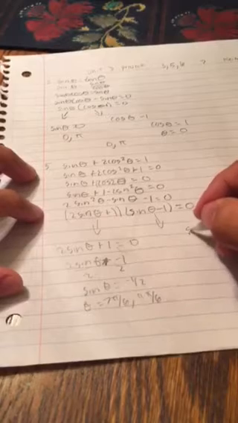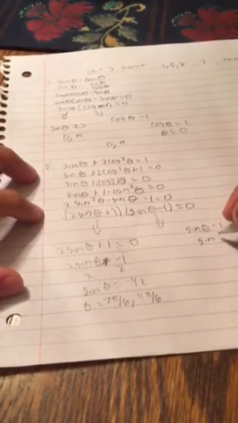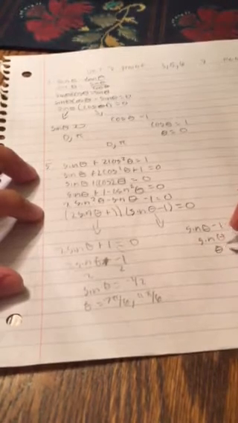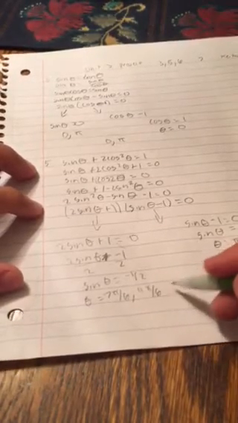And for this one, I did sine theta minus 1, and I just brought the 1 over, so sine theta equals 1. And with that, theta equals pi over 2. So the answers are 7 pi over 6, 11 pi over 6, and pi over 2.